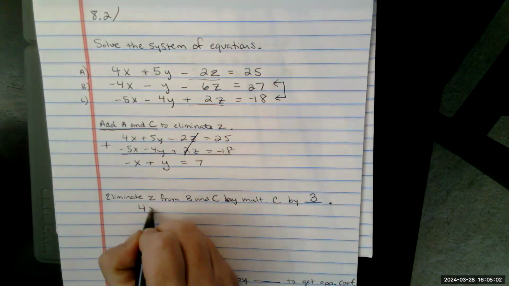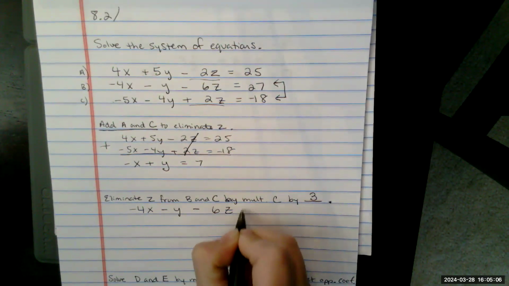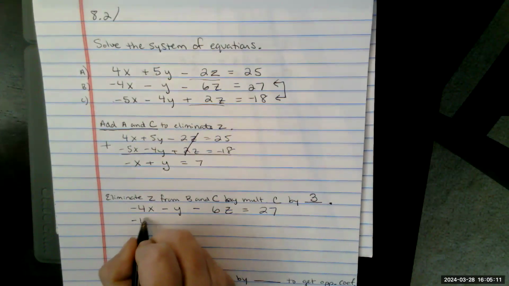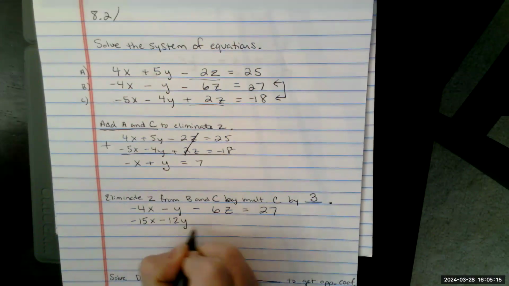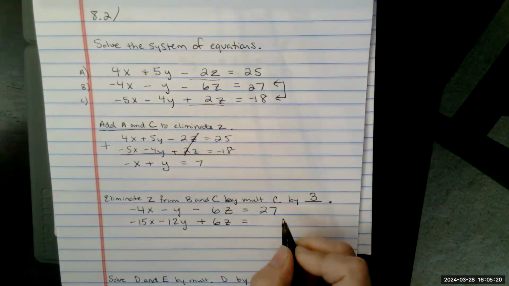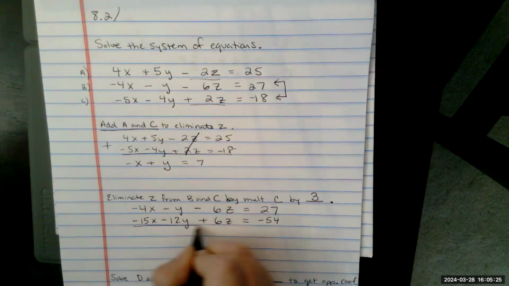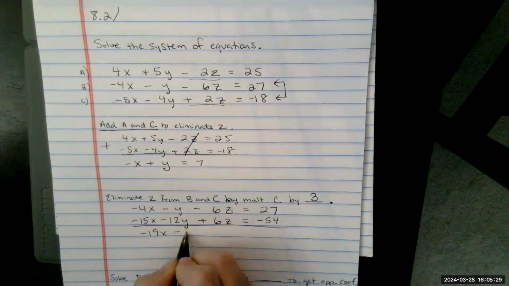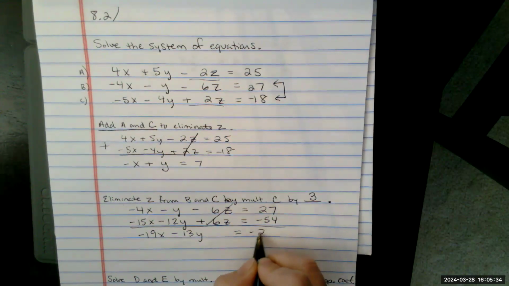So now I'm going to do that. b can stay as is, but I'm going to multiply c by 3 before I add them together. So this would give me -19x minus 13y. These would be gone, equaling -27.